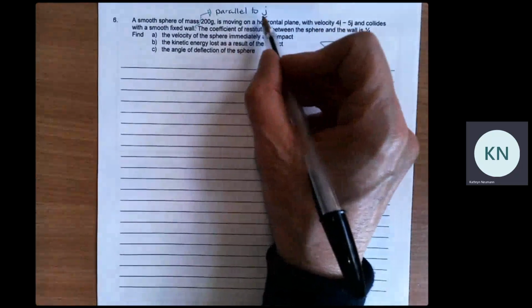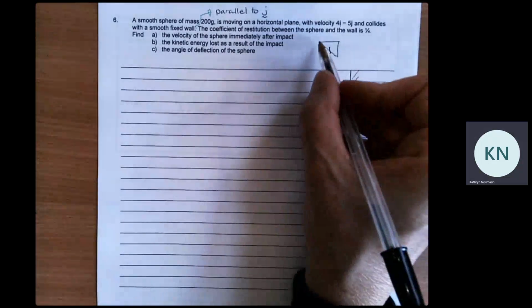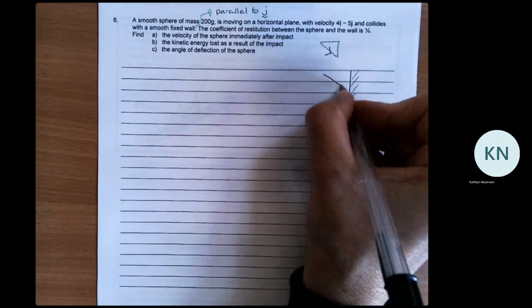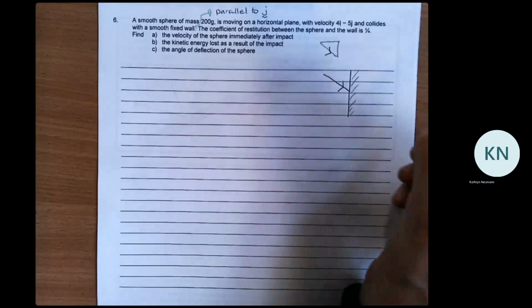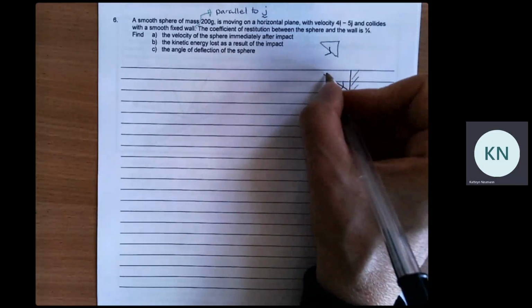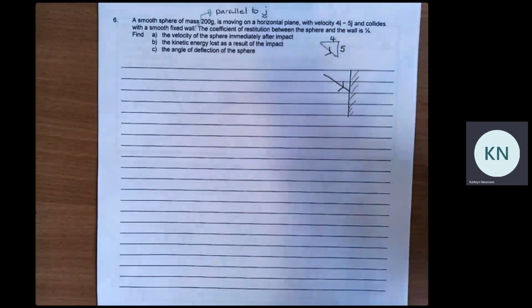It's going to collide with a smooth wall, which is parallel to j. So here is the j direction, and this is the wall. And it's coming in like this. We already know the two components. It's coming with 4 and then 5 coming downwards.